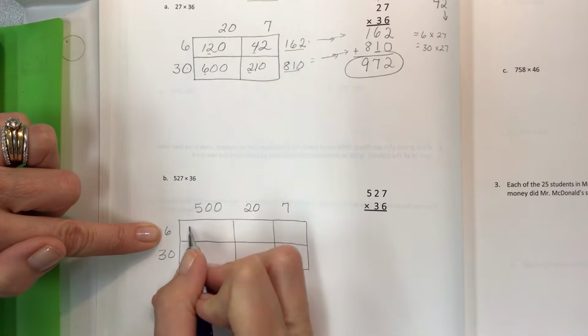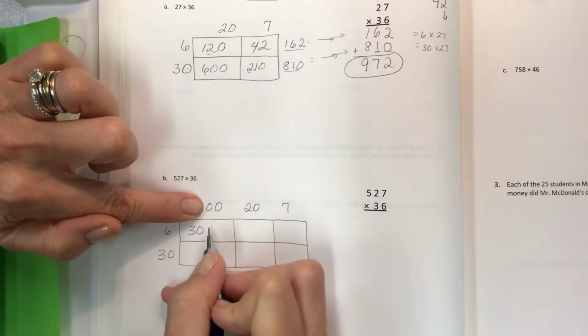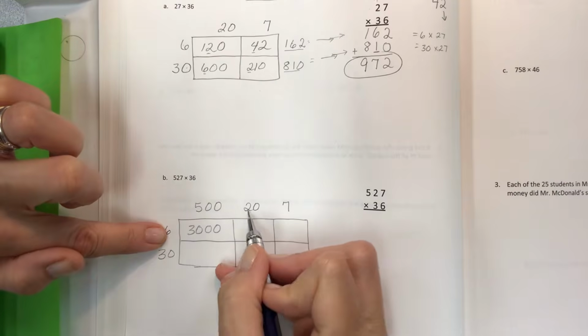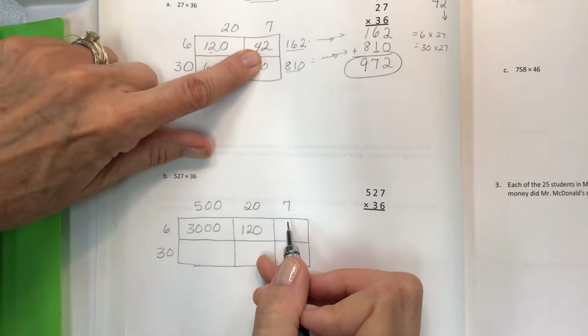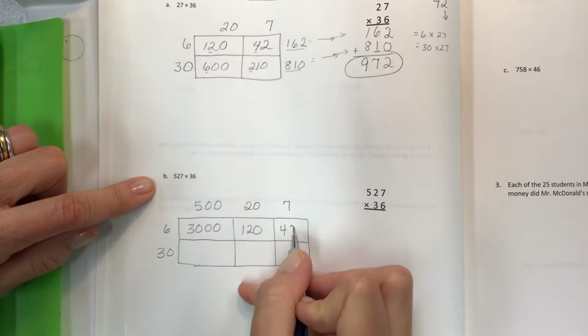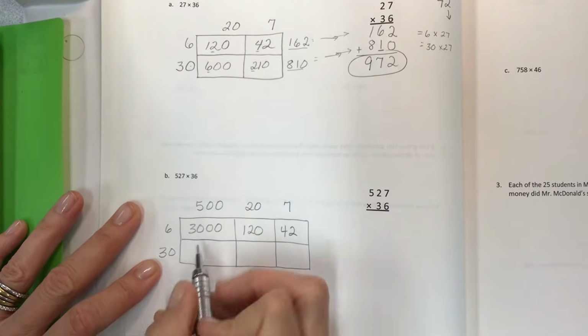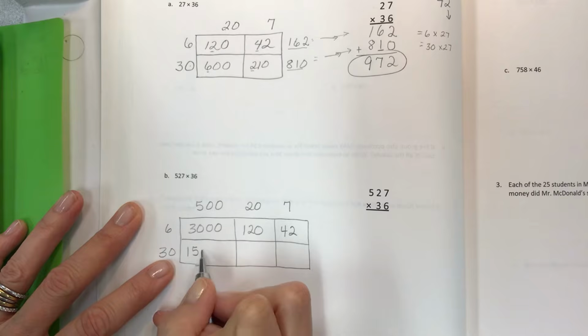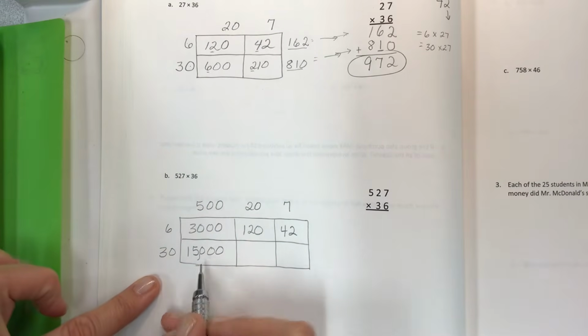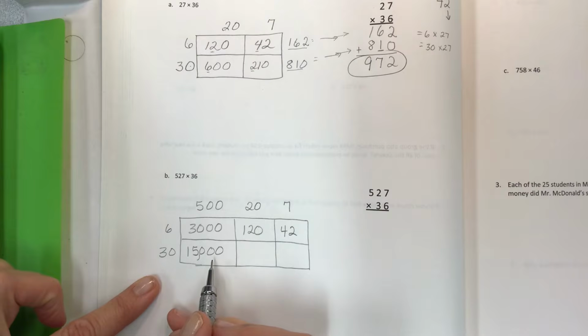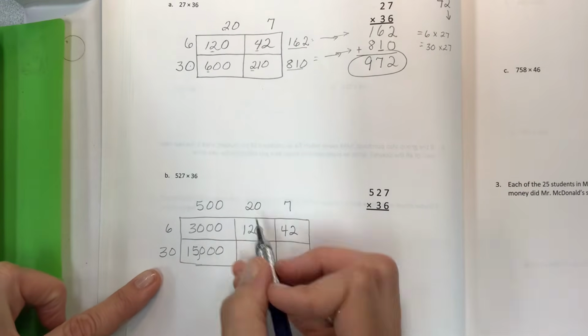Lots of zeros. 6 times 5 is 30, and 2 zeros. 6 times 2 is 12, and 1 zero. 6 times 7, you already did it, 42. 5 times 3, 15. Watch out, there's a 0 here and 2 zeros there. It's good if you put in a comma when you've got 5 digits or more. Notice that I don't always do it for 4.